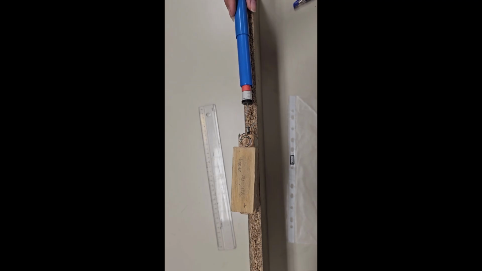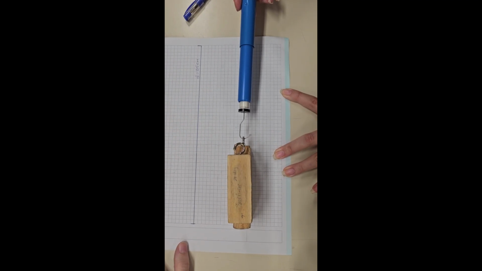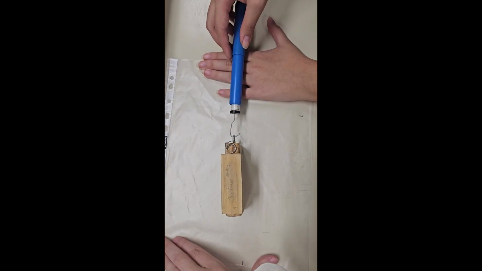Lastly, we are adding an extra weight and trying to understand whether the friction force is independent of the normal force or not by increasing the normal force.